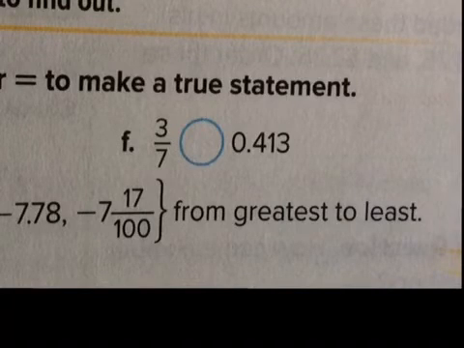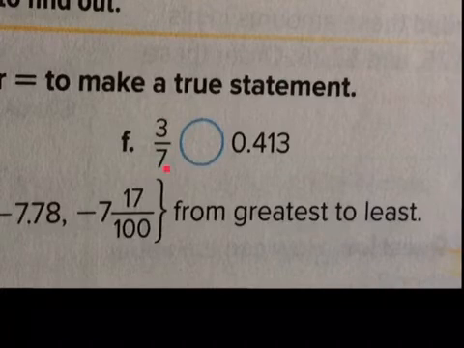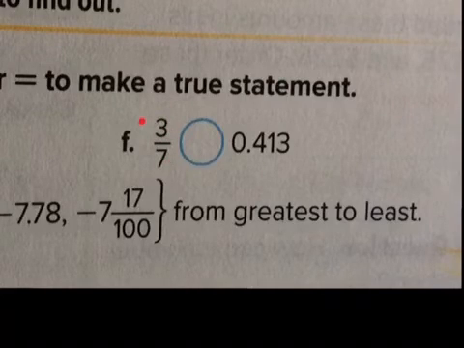For f, we know that to convert them both into the same, I could divide the 3 divided by 7. And I know that 3 is slightly less than half, because half of 7 is 3.5. Right? Half of 7. So this is going to be slightly less than half. And so is this. So are they the same? I don't know until I divide the 3 divided by 7.